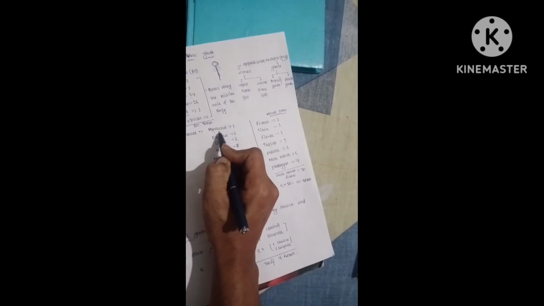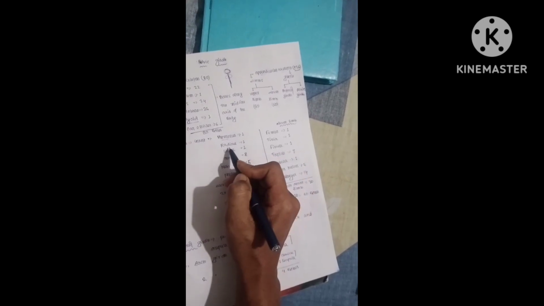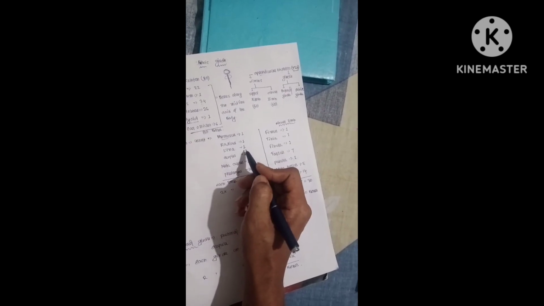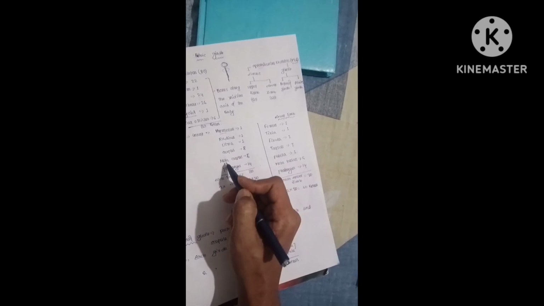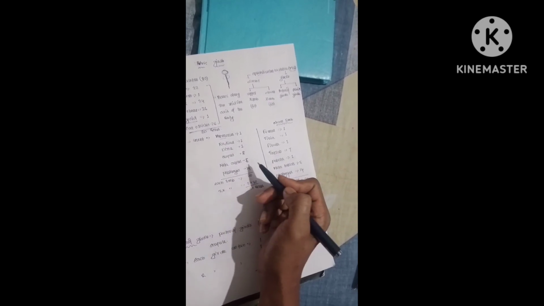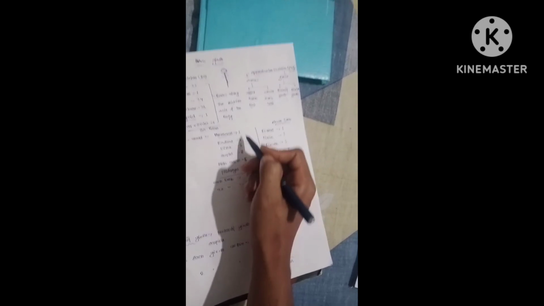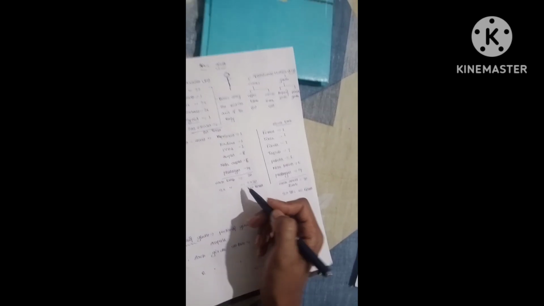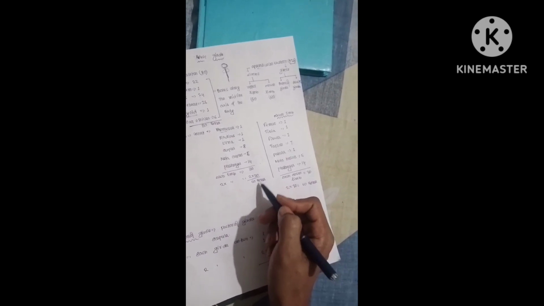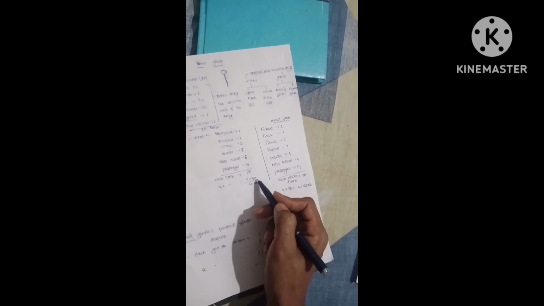In the upper limb, humerus number 1, radius number 1, ulna number 1, carpals number 8, metacarpals number 5, and phalanges number 14, and total is 30. For two limbs we multiply by 2, therefore 60 bones.